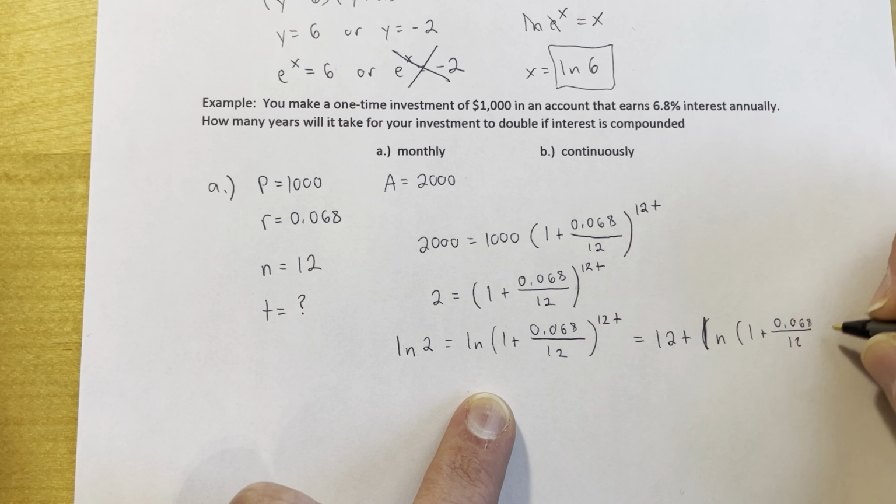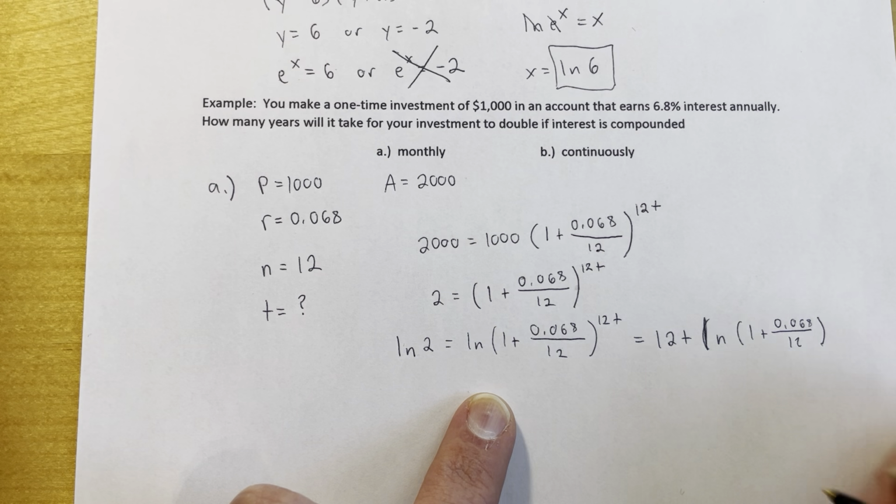Sorry, it's kind of sloppy right there. I started writing a parenthesis when I meant to write an L. Okay, that's not a plus, that's a t.